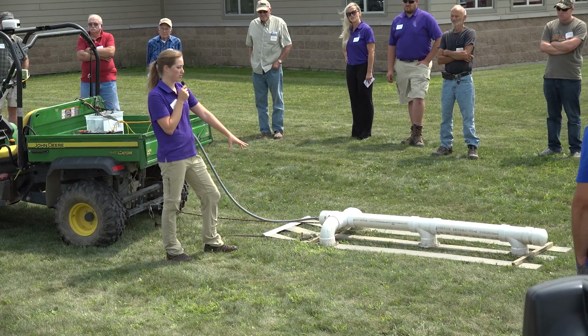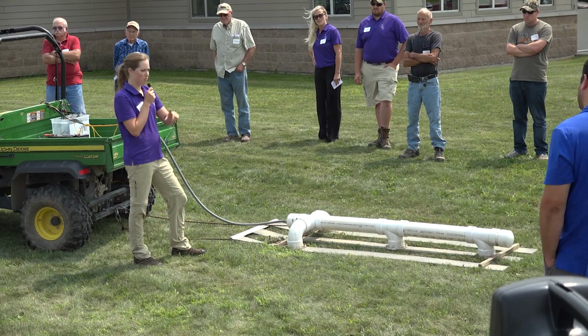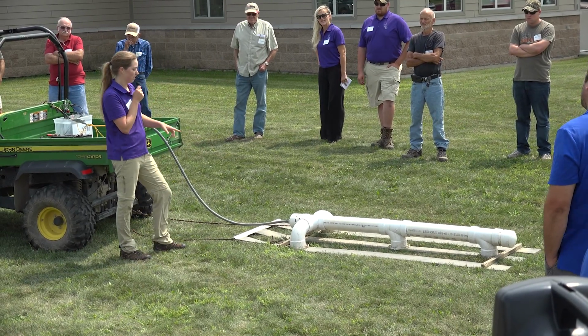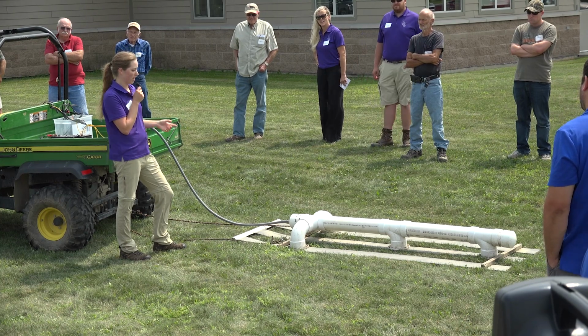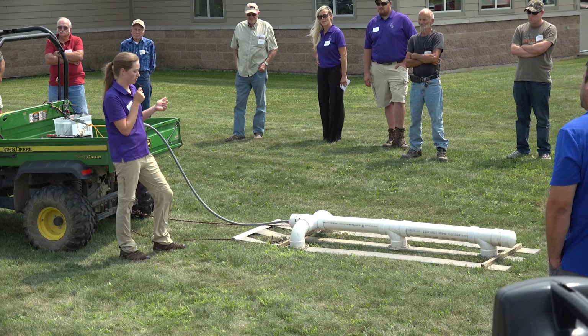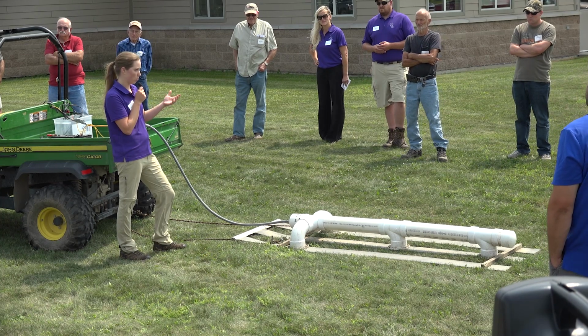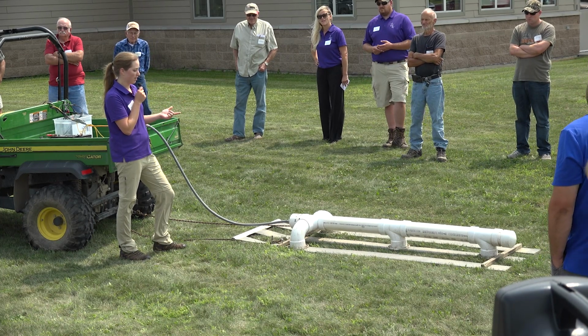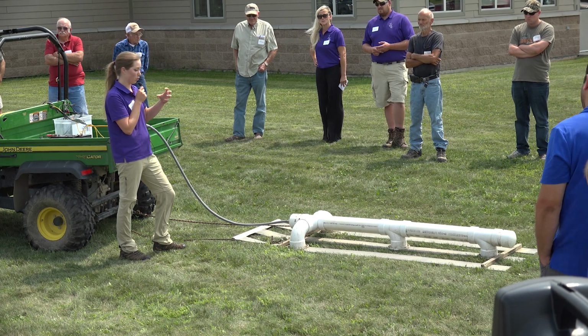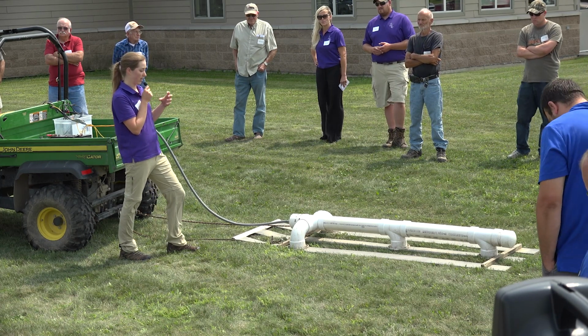This is a soil sensor, and some of you have heard this before, so I'll try to keep it short, but basically this sensor measures the electrical conductivity through the soil. That can happen through one of 3 pathways. One of those is the soil solution, so the water in the soil. The second is clay particles in the soil, and the third is soil aggregates that are connected together.